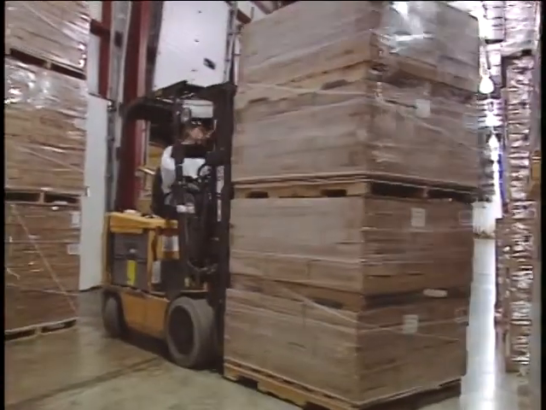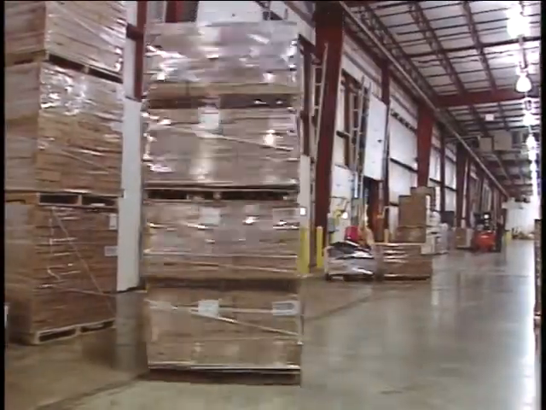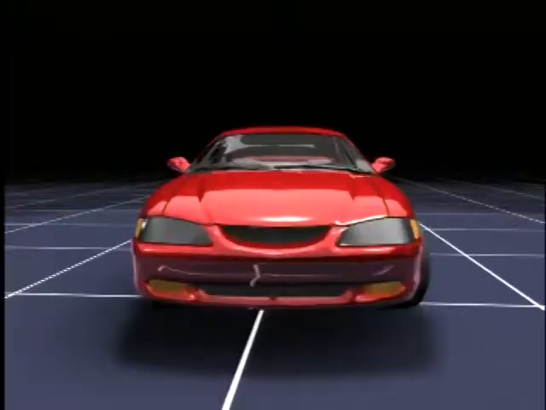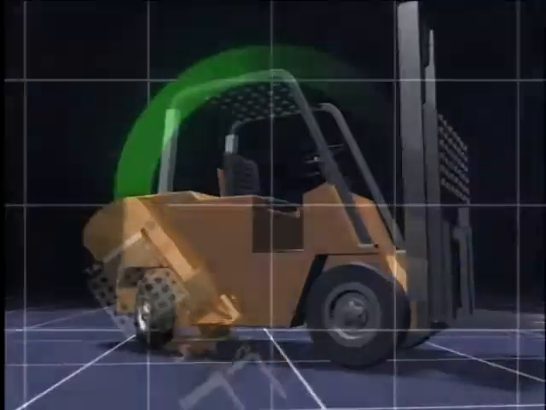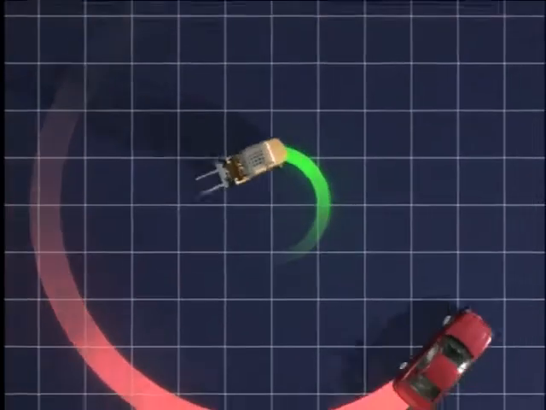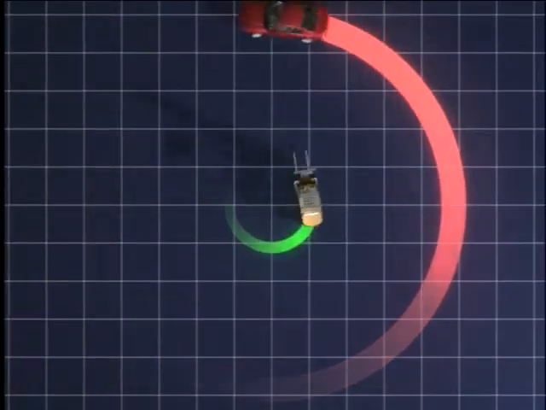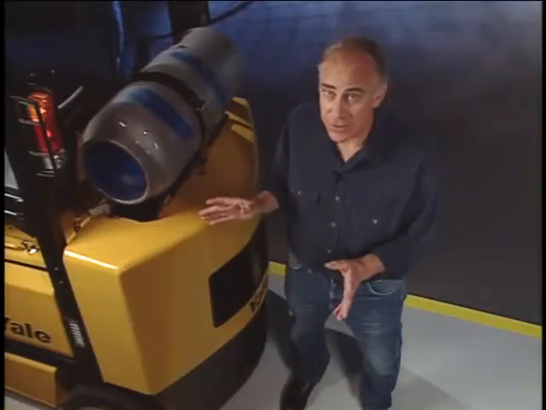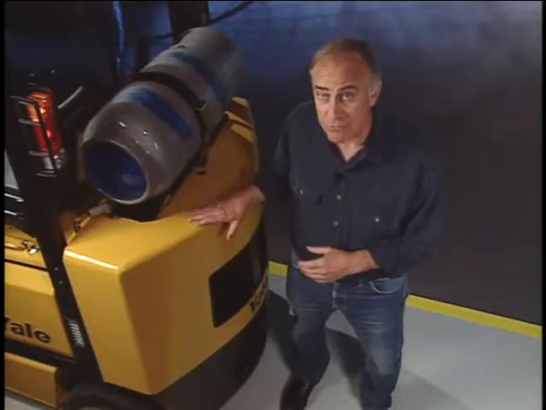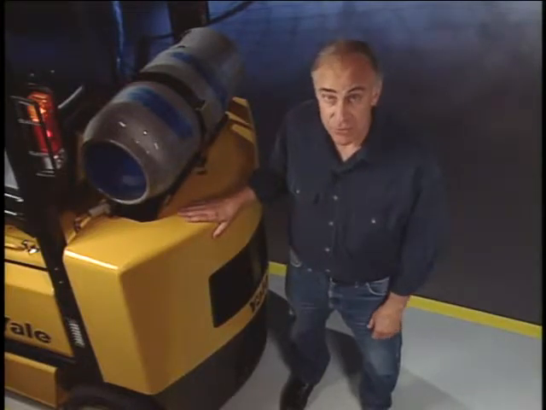And when moving a load in reverse, don't forget to allow room for the load to swing too. Because they steer from the rear, forklifts can turn a much tighter circle than a car. Another difference is that most forklifts are a lot heavier than a car because they have counterweights mounted at the rear to balance the weight of the load.